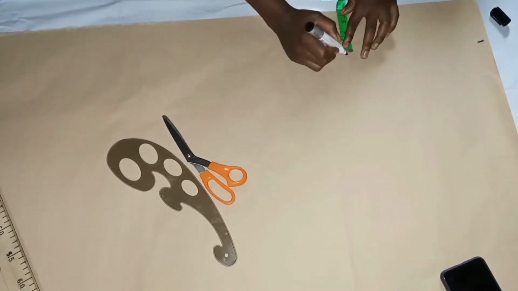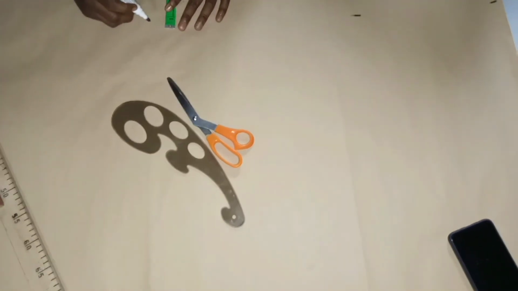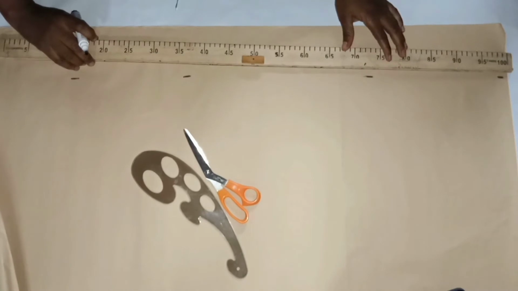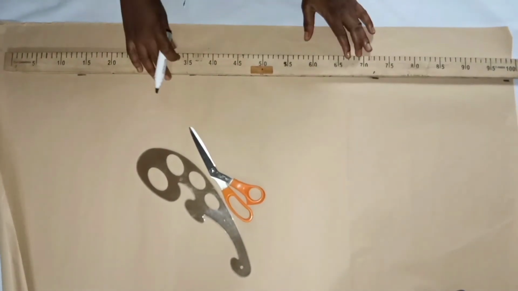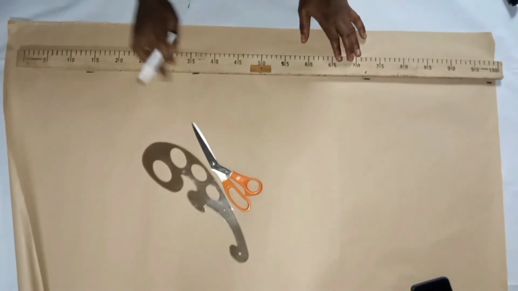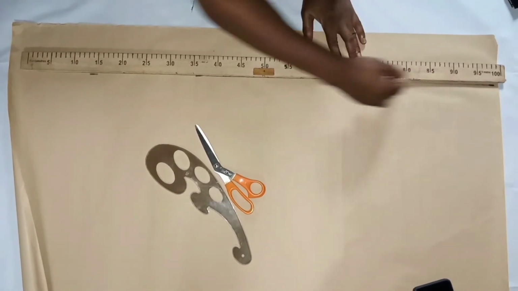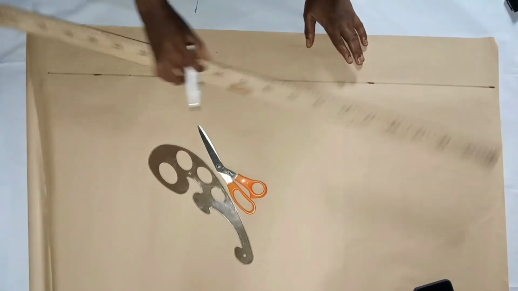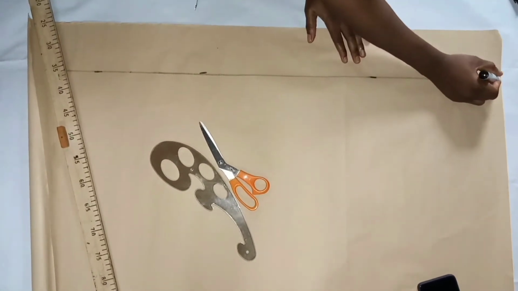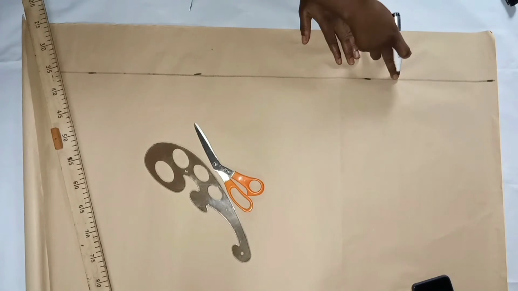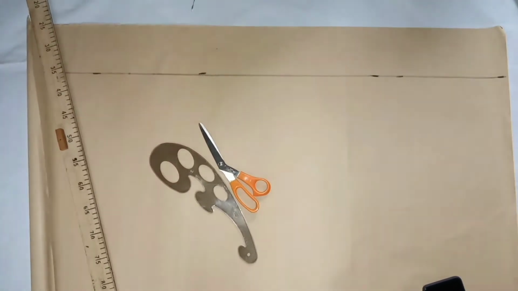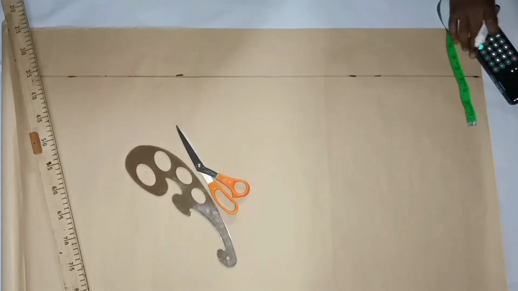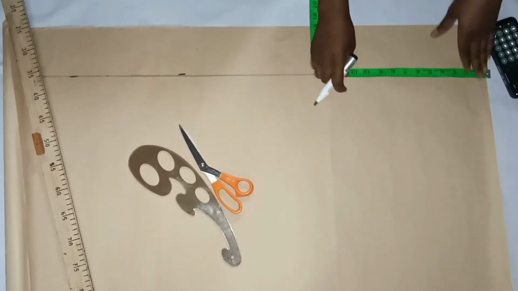You just mark 4 inches from the edge. So now just rule it. Use our ruler to join it. Good. So it's from here now. We'll have our starting point. Instead of here, this is where we're starting with our measurement. So now we start with our measurements.